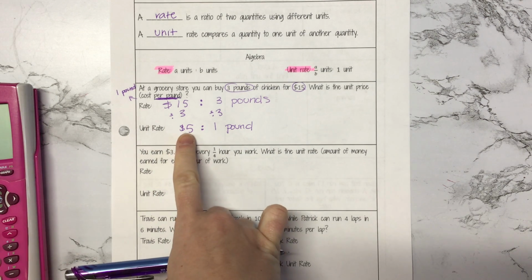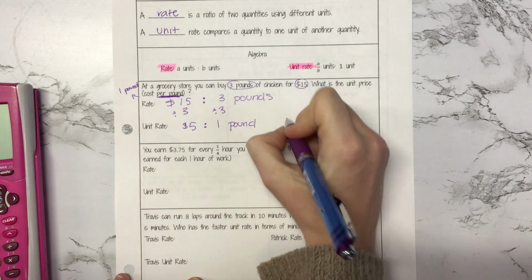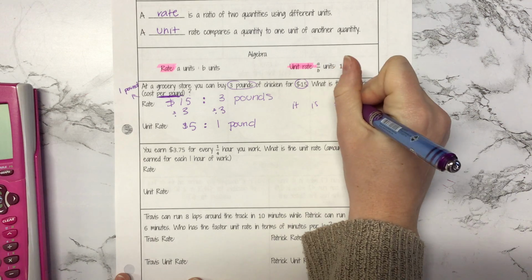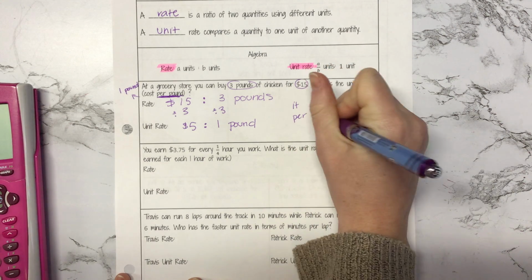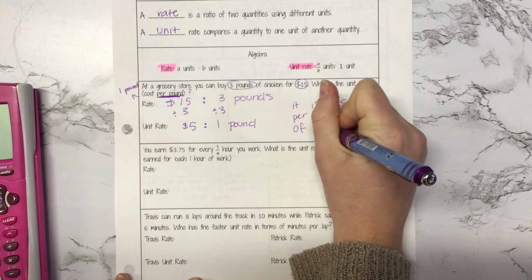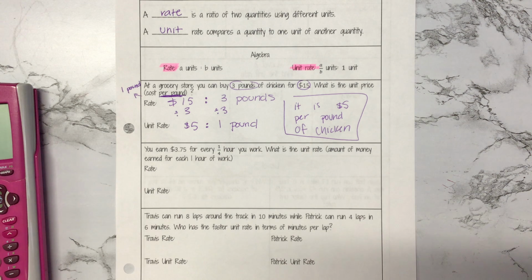So the unit rate is $5 for 1 pound of chicken. Or I could say it is $5 per pound of chicken.